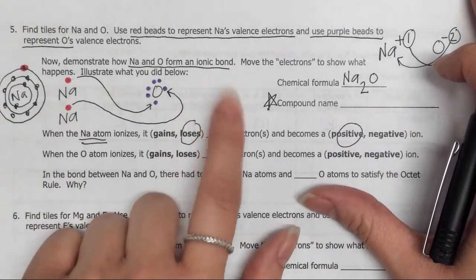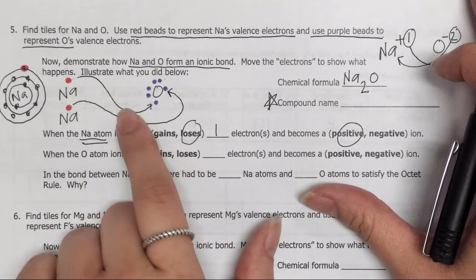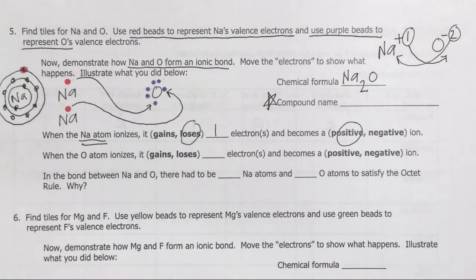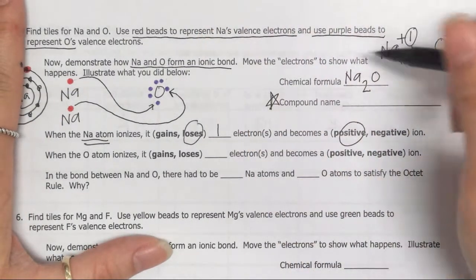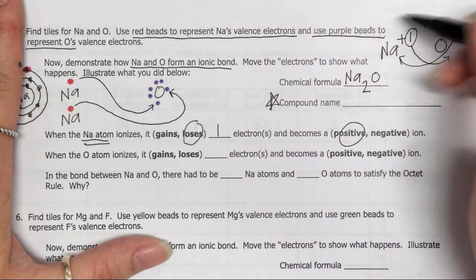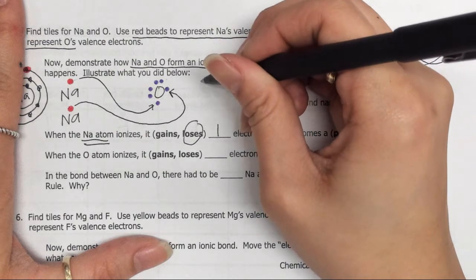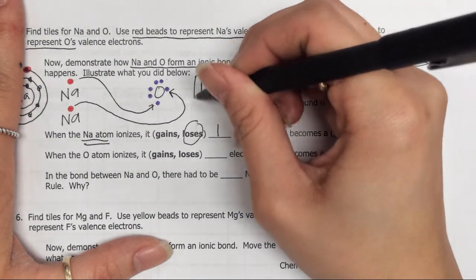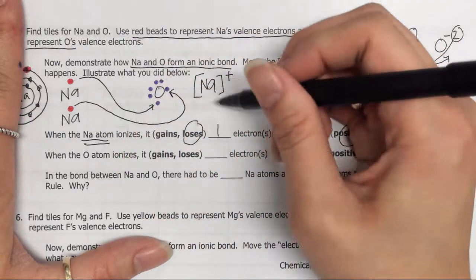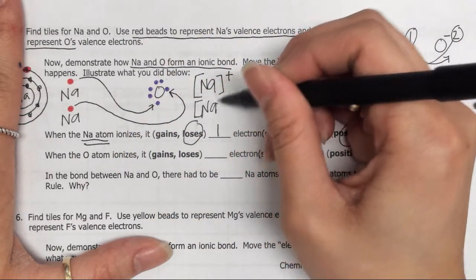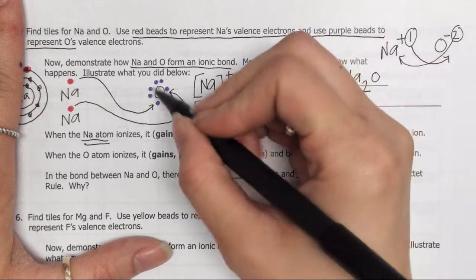The final thing that I forgot to mention is you also need to draw it as a compound, meaning you got to use the brackets and the Lewis dot ion structure. So Na, all right, we know it's a cation, so when we draw cations, you have to remember it's the symbol, the brackets, and the charge. And in this case, I've got two Nas, so I'm going to go ahead and draw two Nas. And then we got one oxygen.